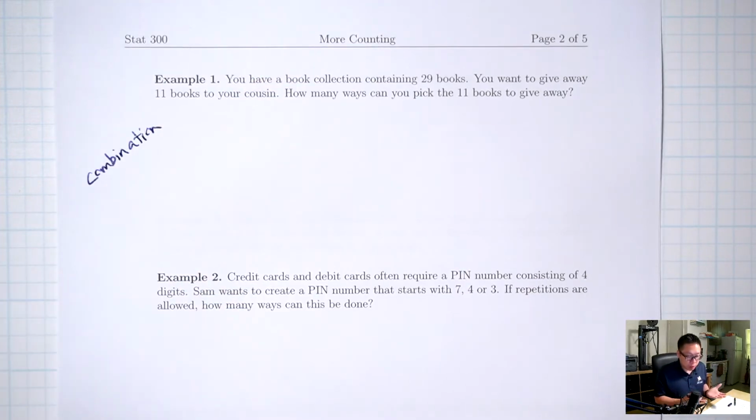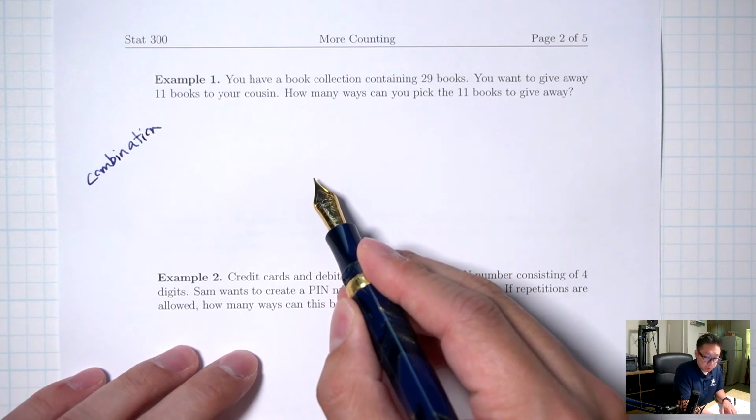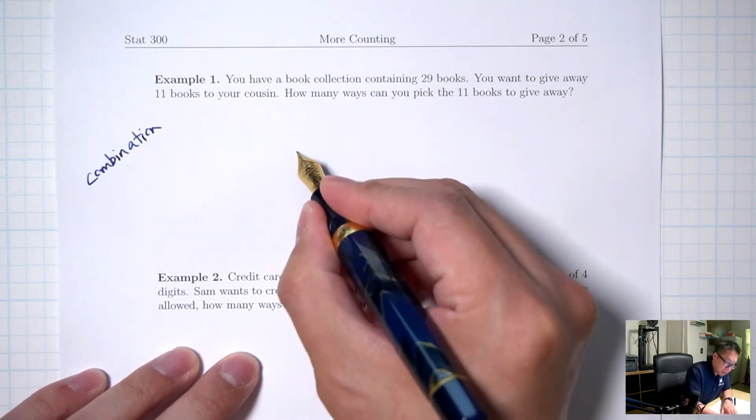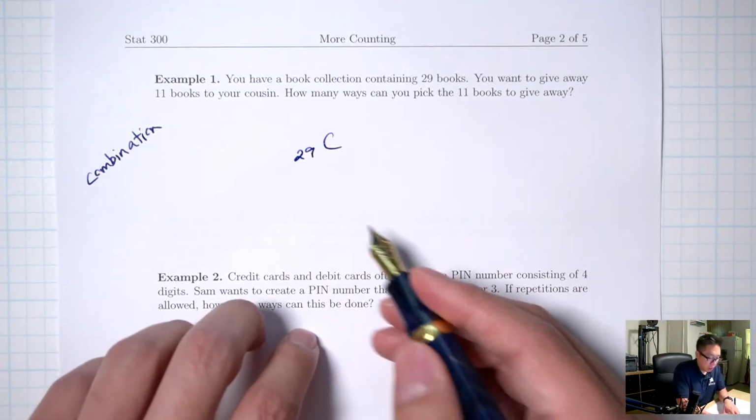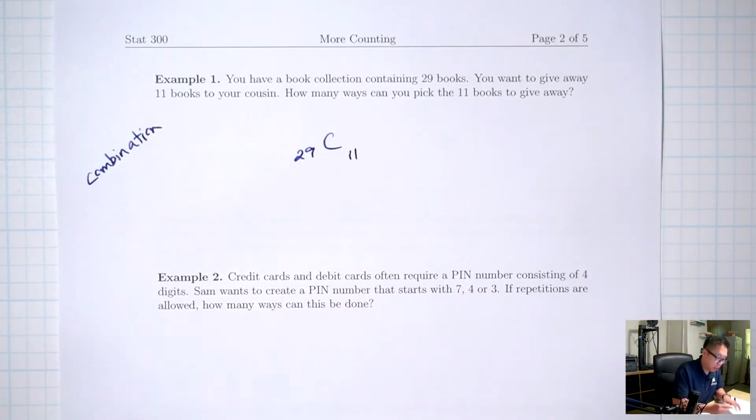Which means the final answer is going to be something, choose something. Okay, how many books total? 29. And then how many are you choosing? 11. Go to your calculator.